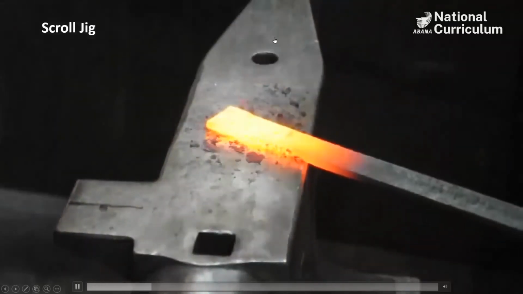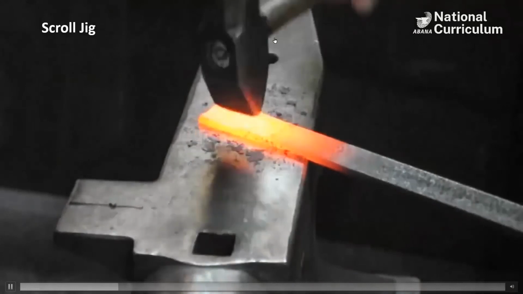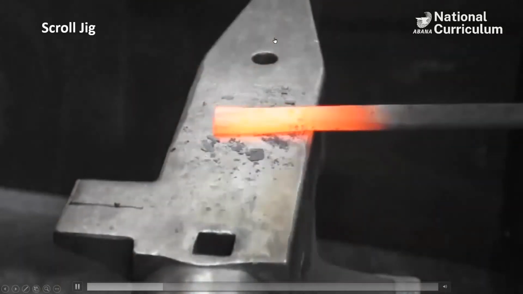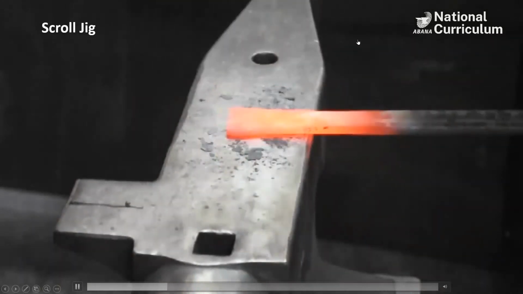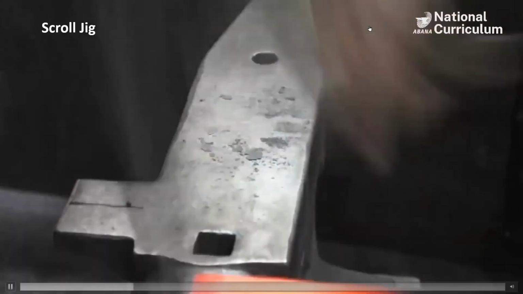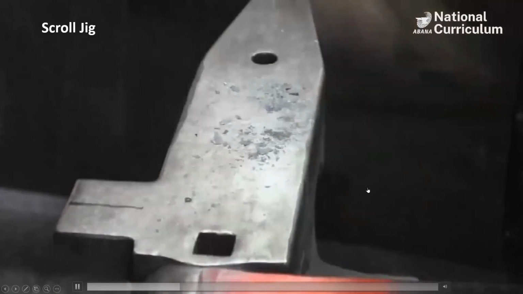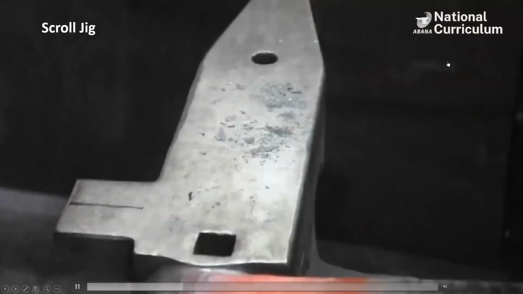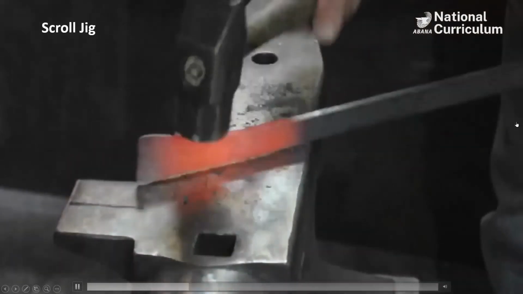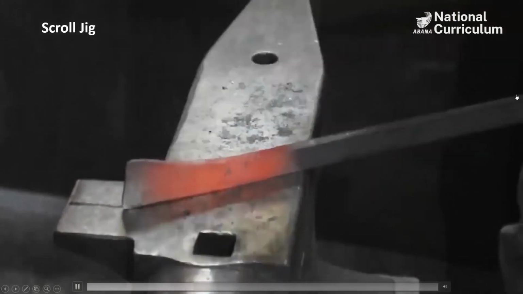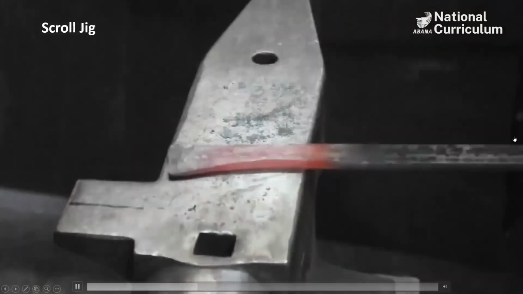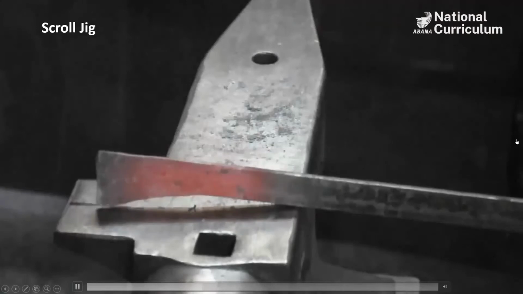I do some more with the second heat. I flared it out to about 1.5 inches. And then I thin the end a little bit and make it one-sided. There we are.